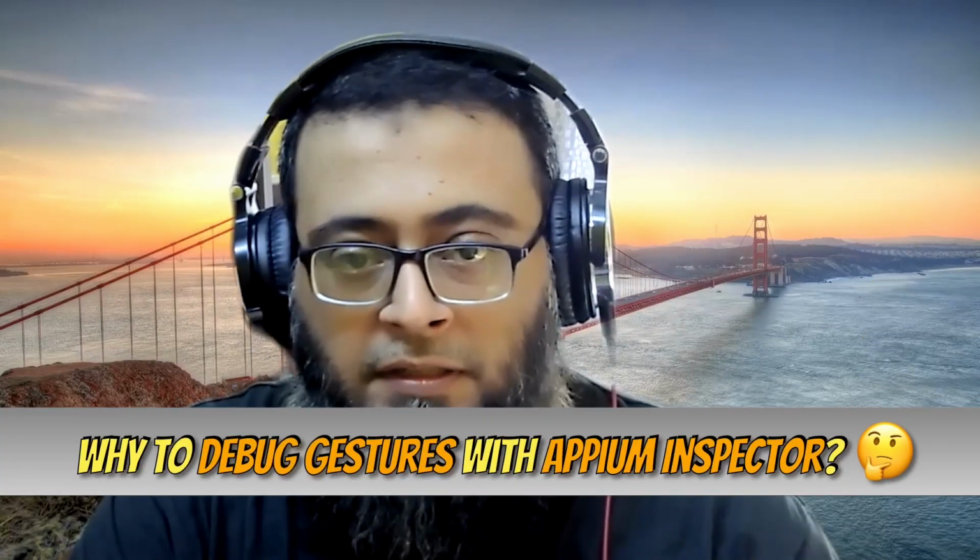Before we dig deep into Appium Inspector and see how we can debug different types of finger gestures, first we need to understand why we would need to debug the finger gestures in the first place. Since we have already seen in our previous videos how to implement these gestures in our code, why should we look into Appium Inspector now?